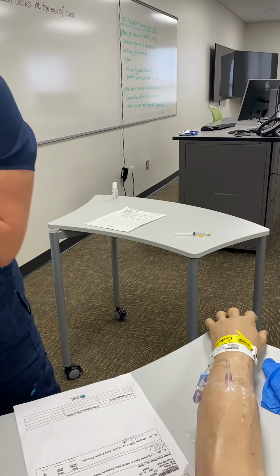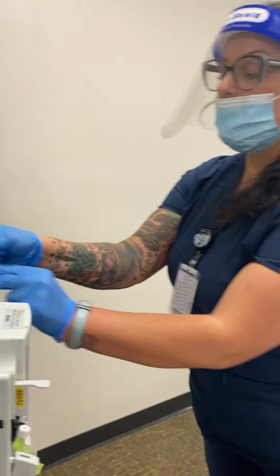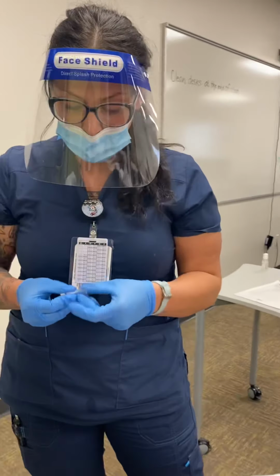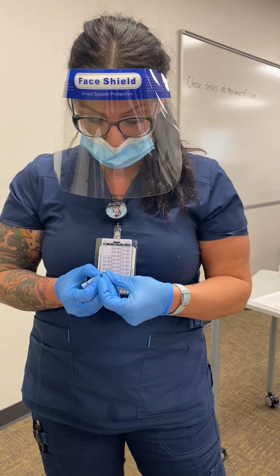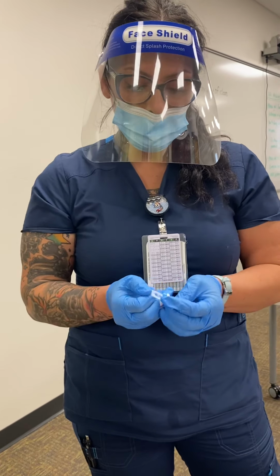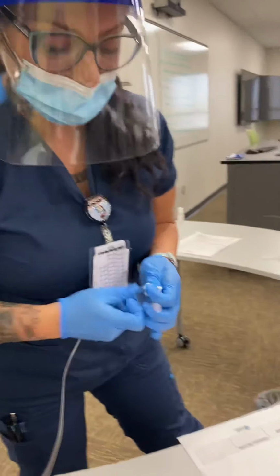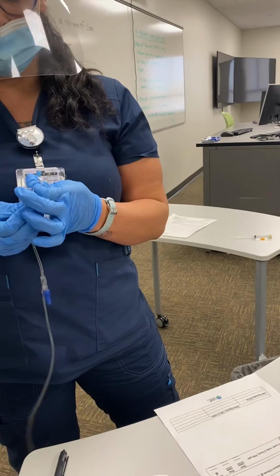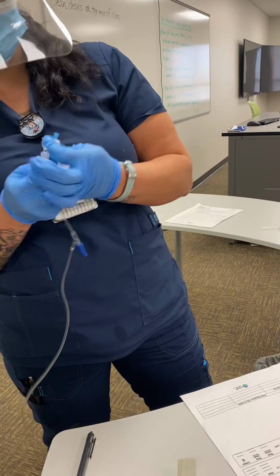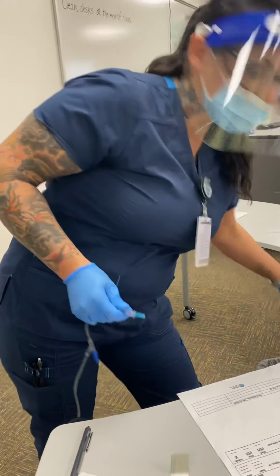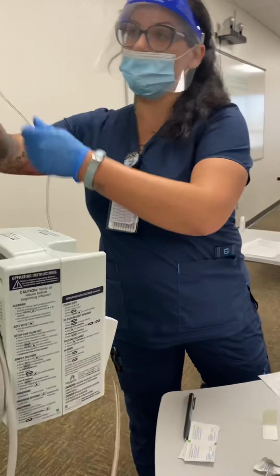So I also would have put my IV label on my IV tubing so that we know when it was started and by whom for the next nurse on shift. All right, so I just want to go ahead and I would clean this port since it's been sitting in air for a minute. And just attach this so that it stays sterile in case we need to use this tubing again.